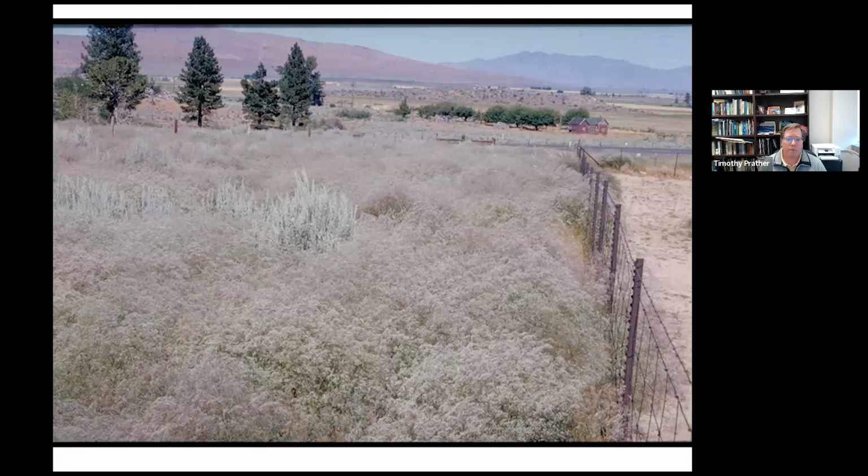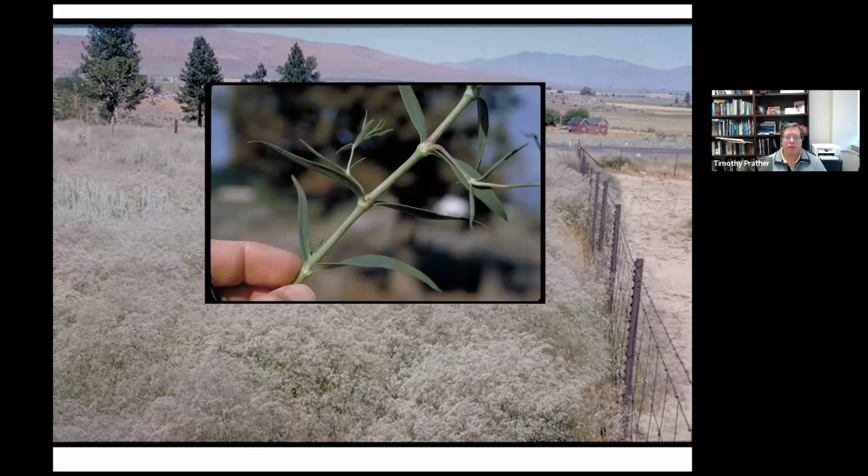Here's one that is baby's breath. This would be a former ornamental that has now become quite a noxious weed. Here you see a close-up of its stems, the opposite leaves, and the swelling at the point of attachment where the leaves come into the stem.